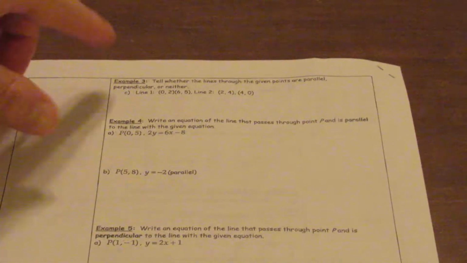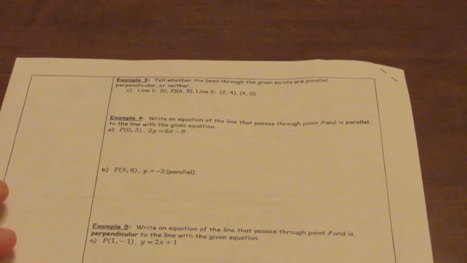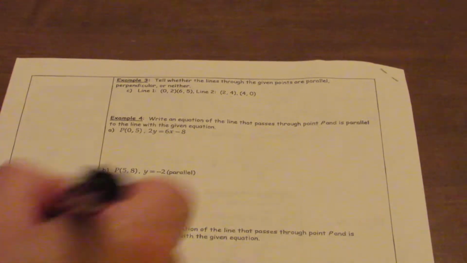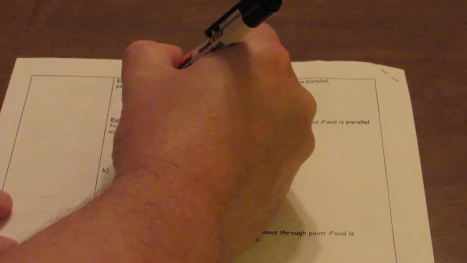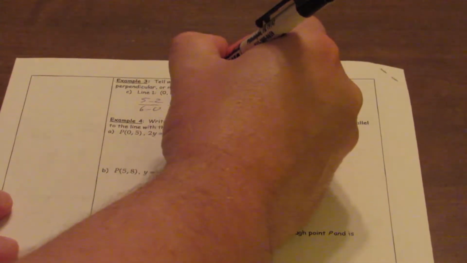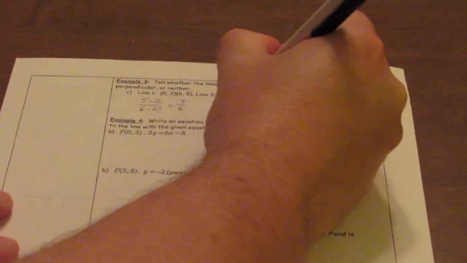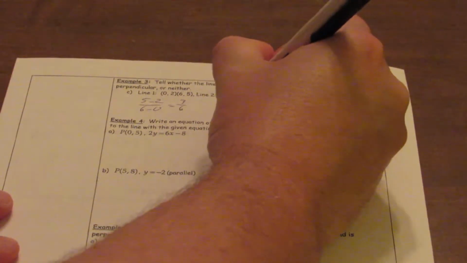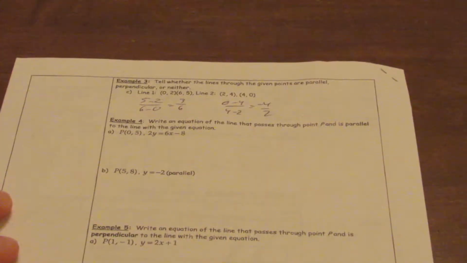And flipping over to our last example, example 3, we gave the instructions again here, but it's the same instructions. I'm looking to see if they're parallel, perpendicular, or neither. Okay, so we have 5 minus 2 and 6 minus 0, which gives us 3 over 6. And then I have 0 minus 4 and 4 minus 2, which gives me -4 over 2.